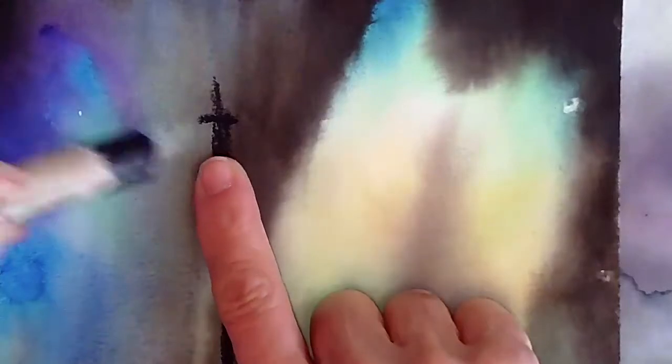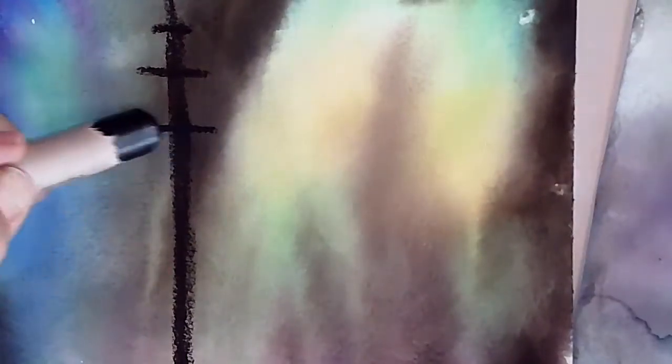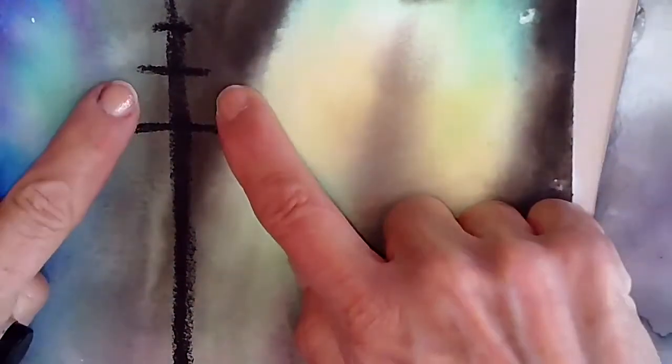I'm going to make a little short line that comes out. Then I'm going to come down a little farther and make a line that's a little longer. And then the next line is going to be a little longer. See, it's a little bit longer than the one above it. Now I'll zoom out so you can see what I'm doing.